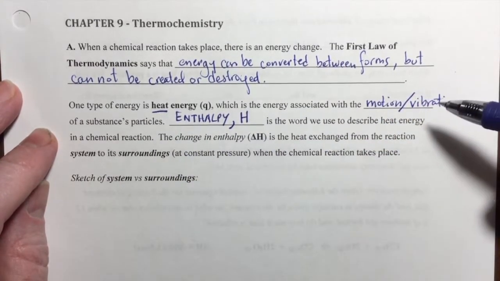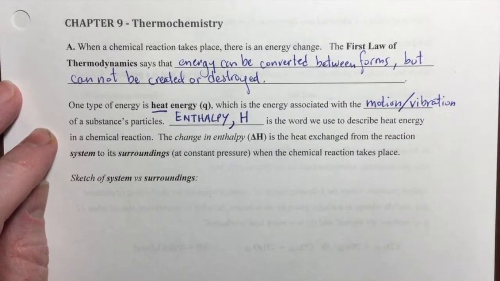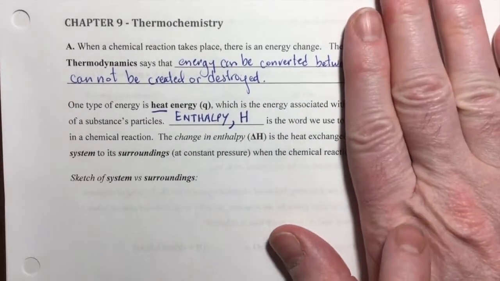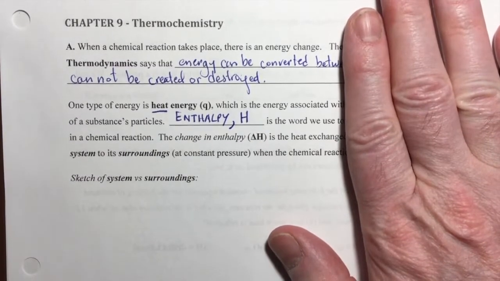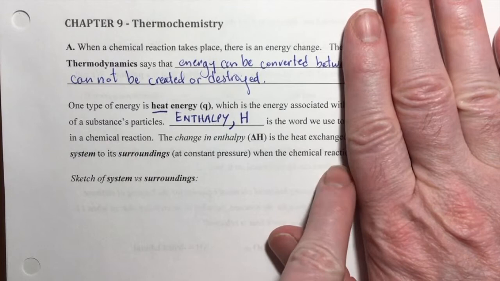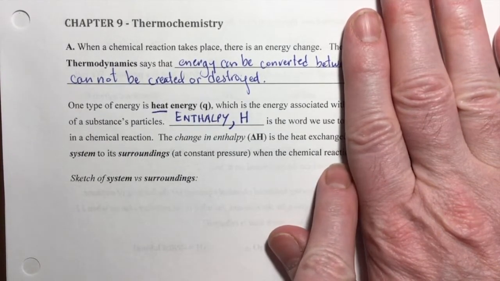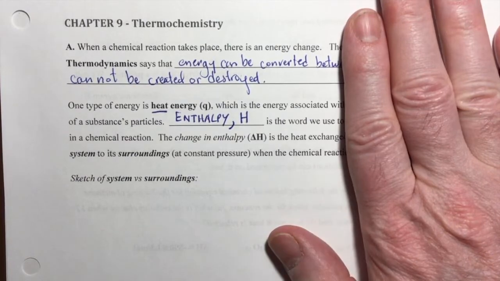So, when we are exchanging heat from one substance to another, for example, from my hand to the paper, there's heat energy being transferred. There's not a chemical reaction between my hand and the paper. So that is just transferring heat, which is the lowercase q.